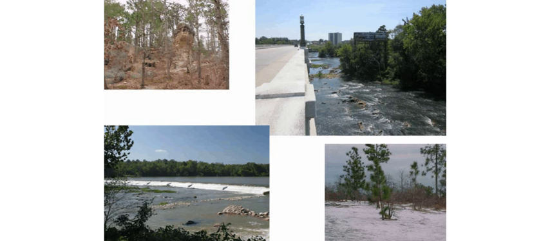All right, here are some pictures from the Sandhills region, of Columbia and the sandy soil.